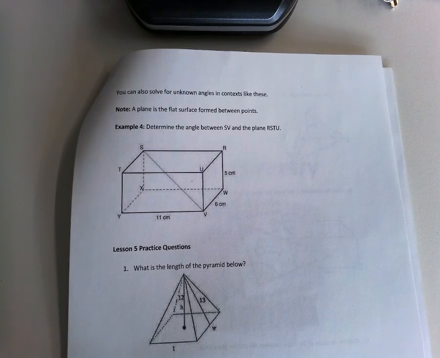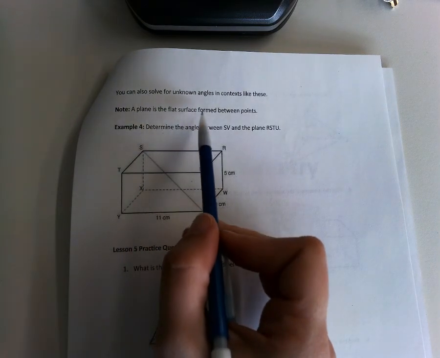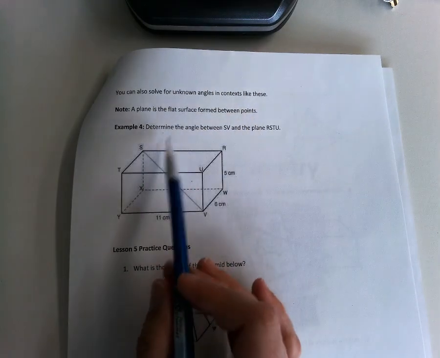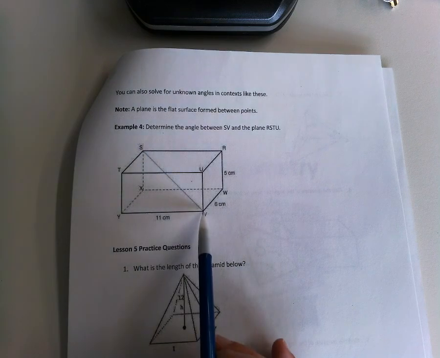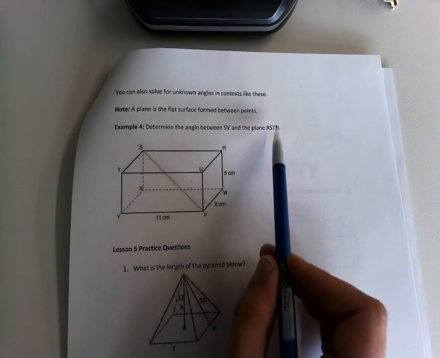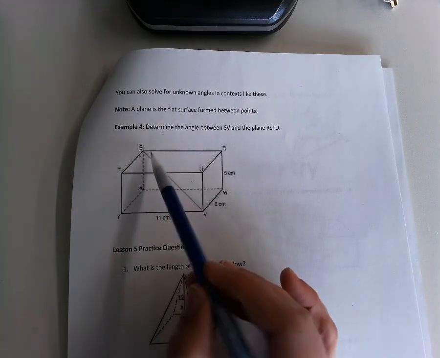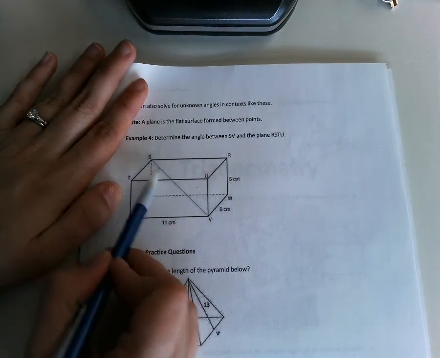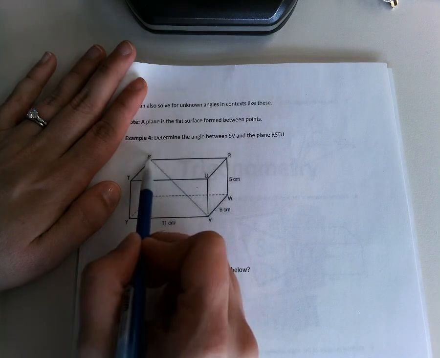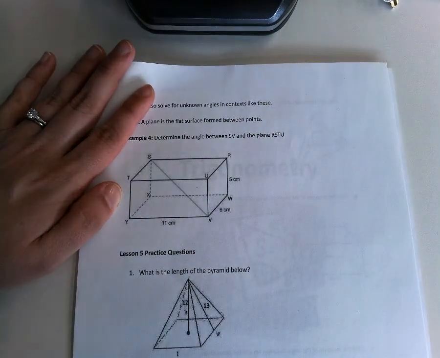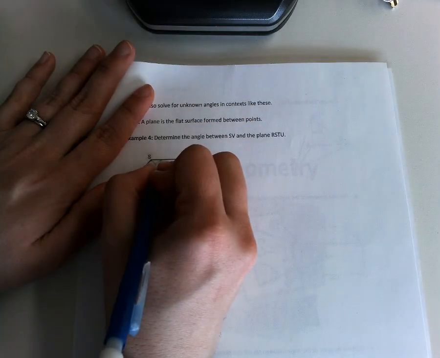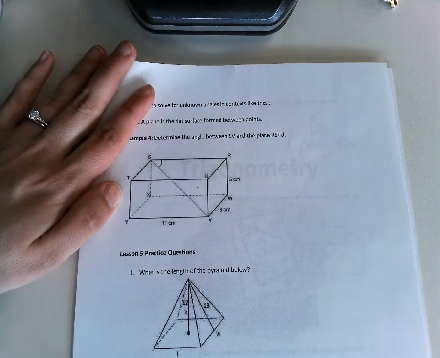Finally, we can also use triangles like this to solve for angles. So this is asking you for, oh, I should mention, a plane is the flat surface formed between points. So this says determine the angle between SV, so here's SV, and the plane RSTU. So it means basically the angle between this line and RSTU is the rectangle on the top. So we're looking for, it's tricky to draw this, we're looking for the angle up here.